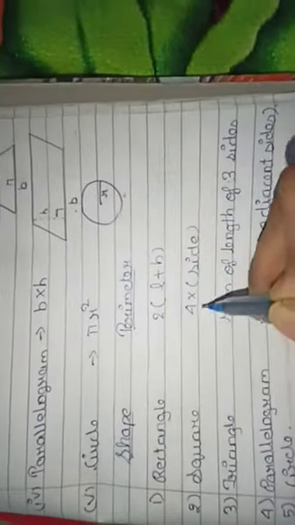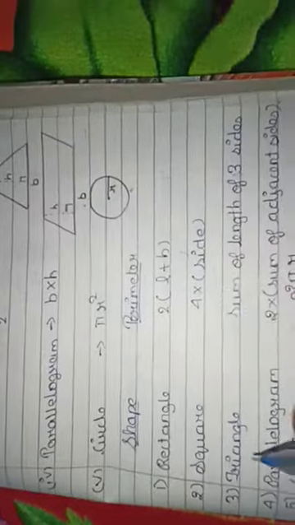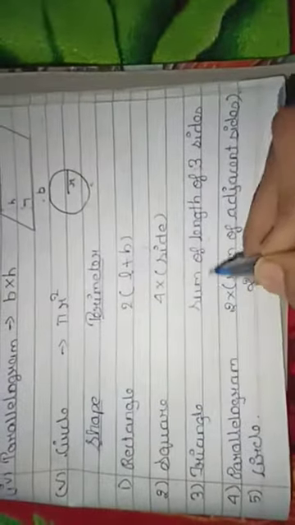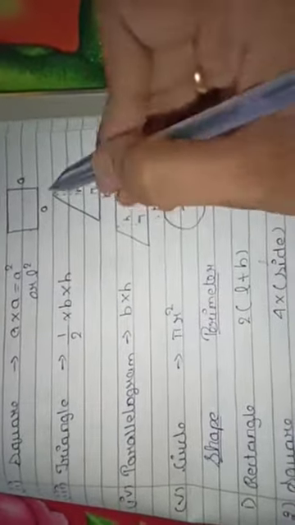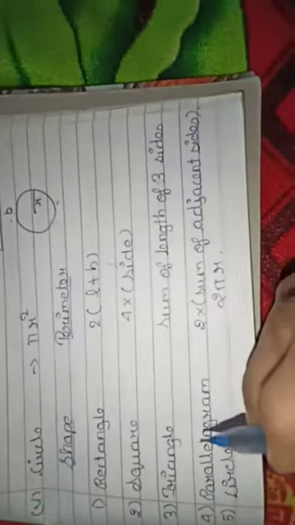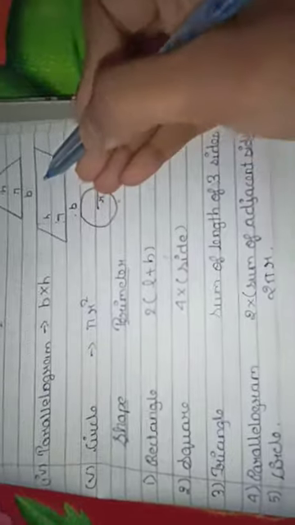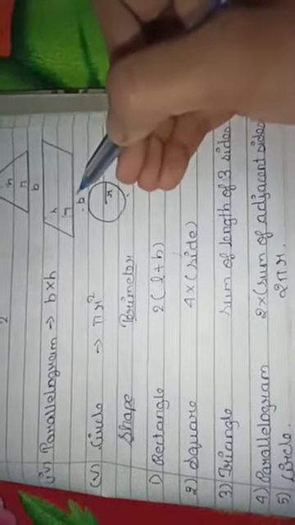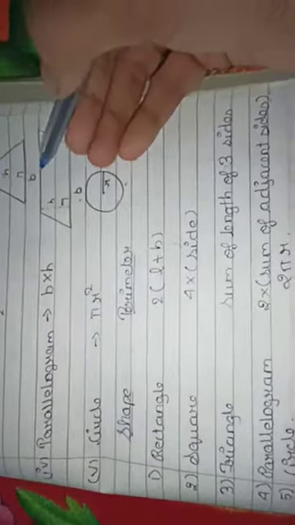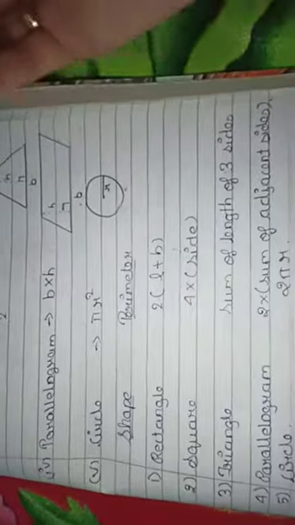Now the perimeter of a square will be 4 times the side. The side can be L or A. Then the triangle: the perimeter is the sum of the lengths of the 3 sides. Whatever the lengths of the 3 sides are, if we add them, we will get the perimeter of that particular triangle. Then parallelogram. Opposite sides are parallel and equal. So both these sides will be equal and both these sides will be equal. That means it is the same as a rectangle.